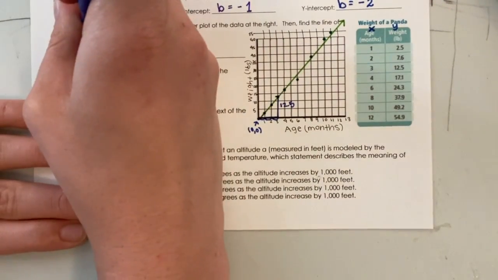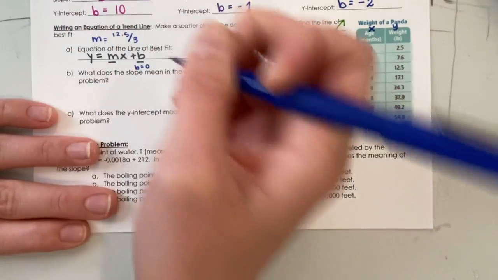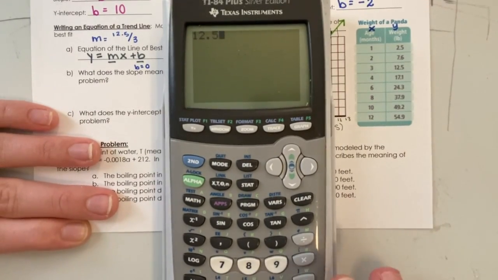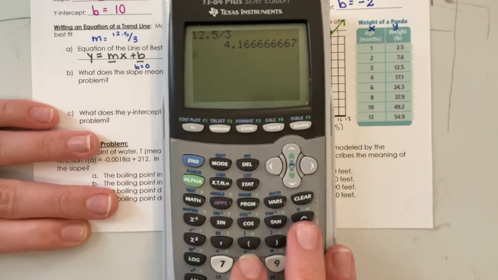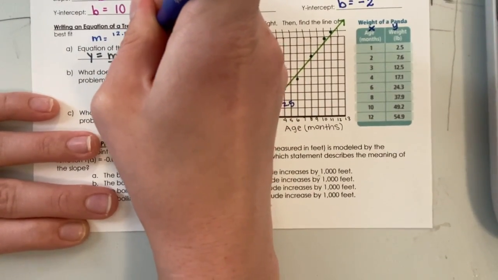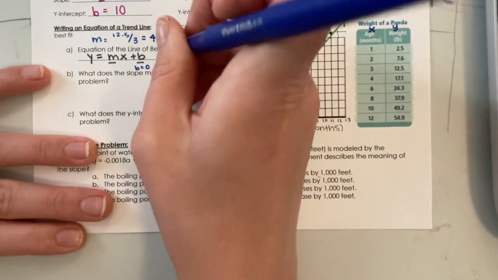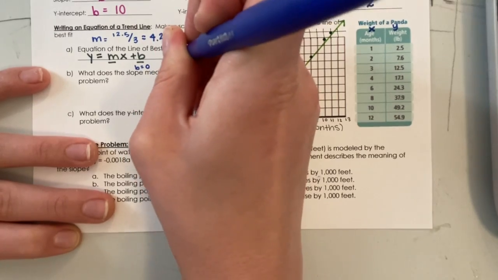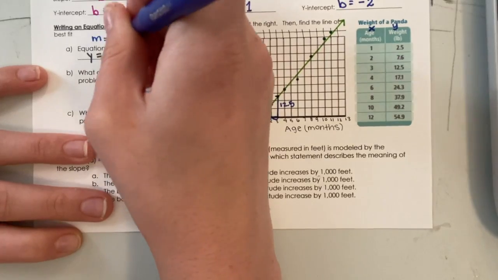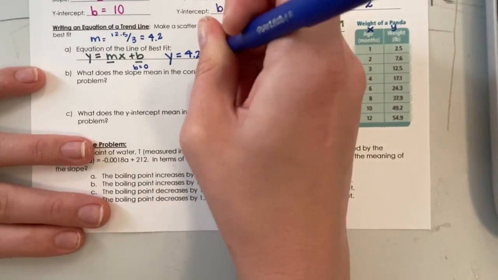So m is 12.5 over 3, which we could type into our calculator and see that in decimal form, that's about 4.2. So my line of best fit would be y equals 4.2x, or you can leave it as your fraction, 12.5 over 3, x plus 0.